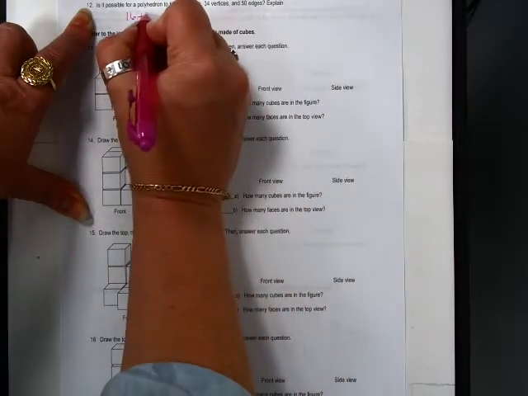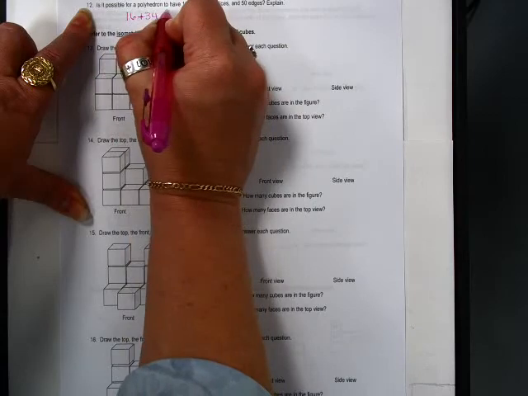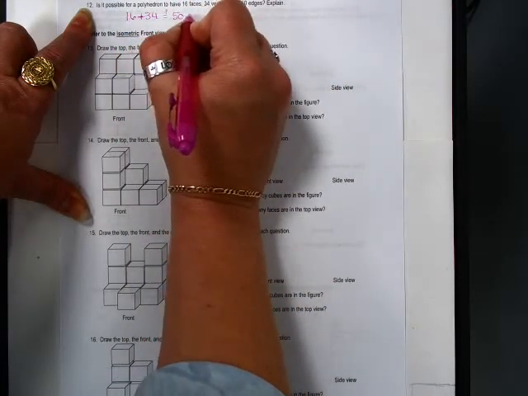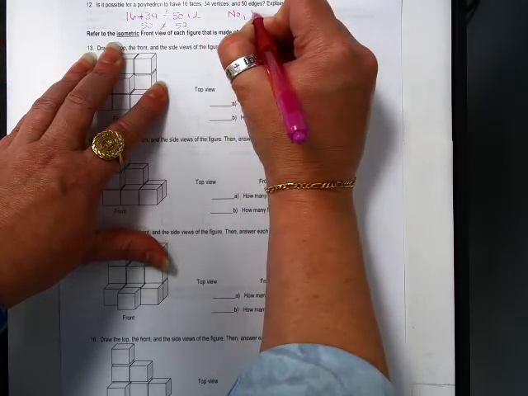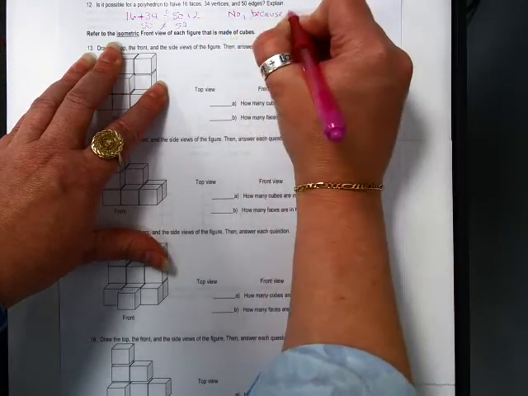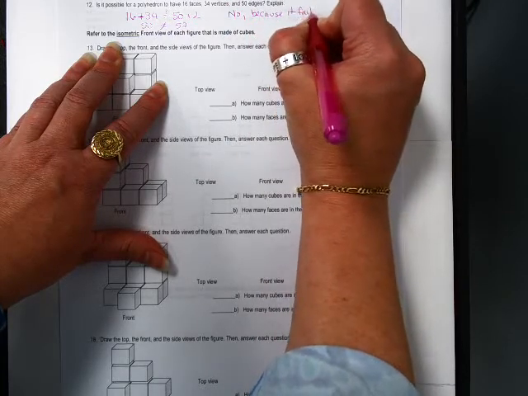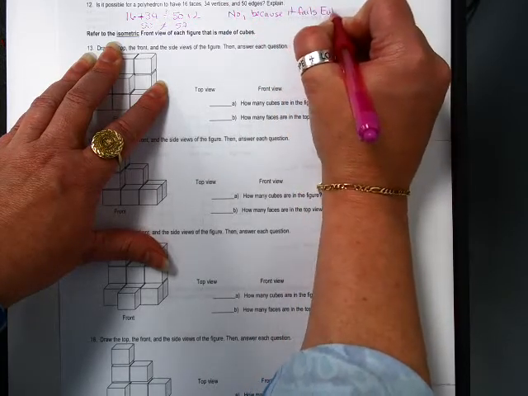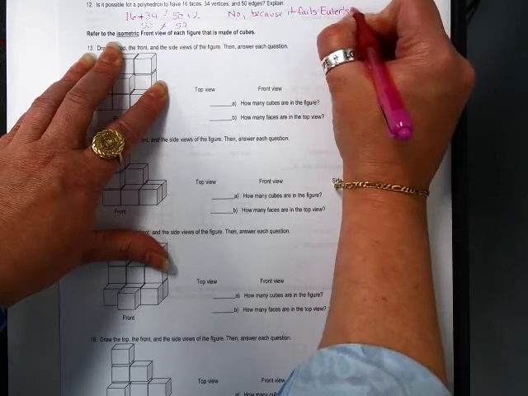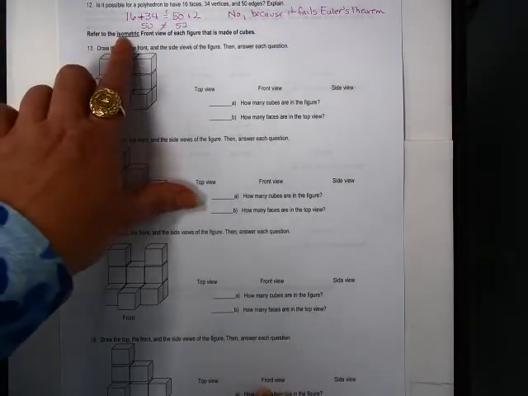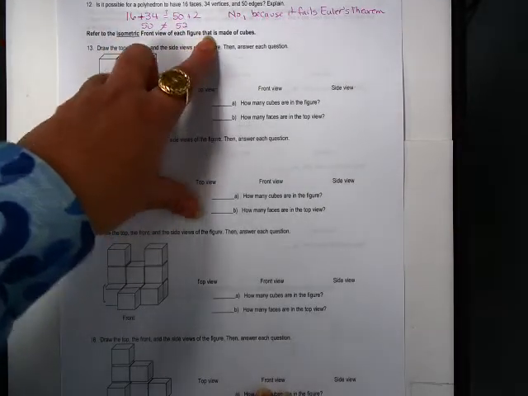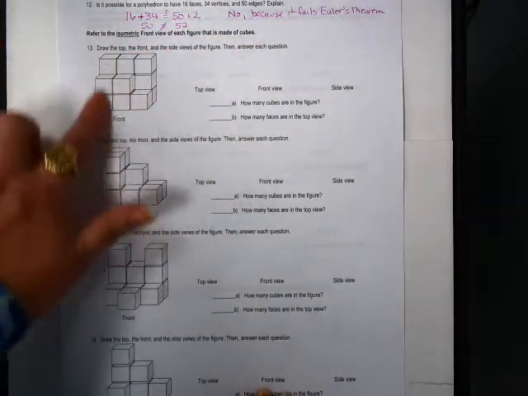So we're going to say 16 plus vertices, which is 34. Does that equal 50 plus 2? Well, if I add these together, I get 50. And if I add these together, I get 52. So those are clearly not equal. So the answer is no, and it's because it fails Euler's theorem. All right.